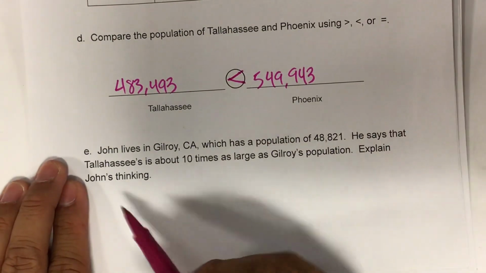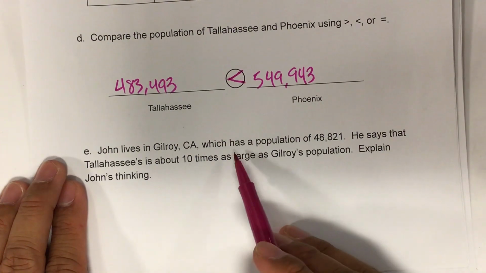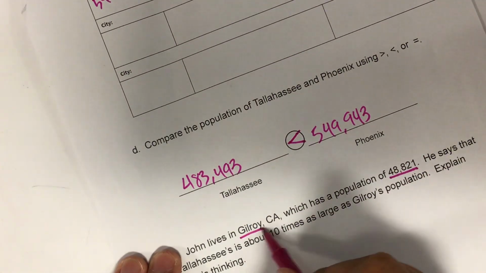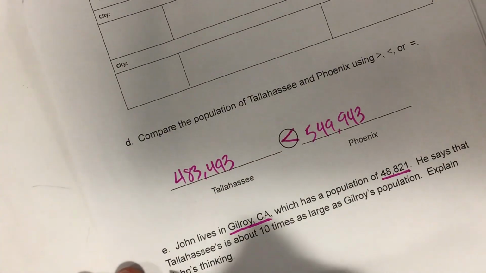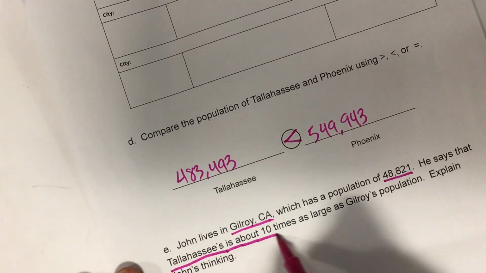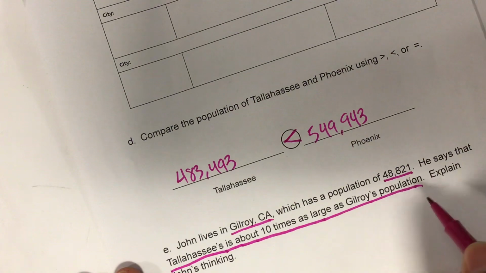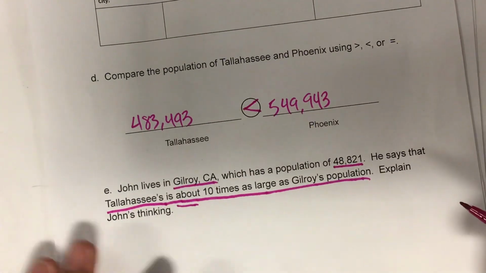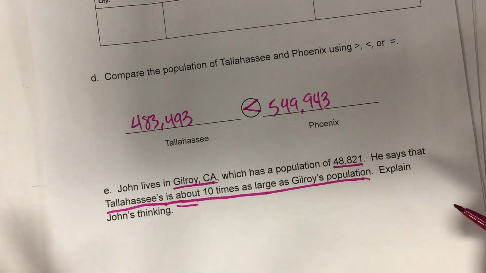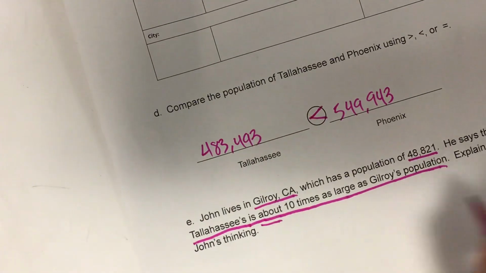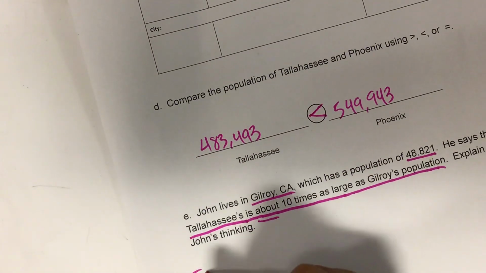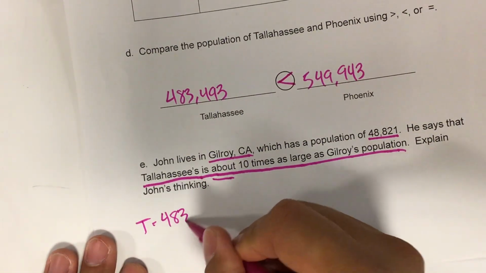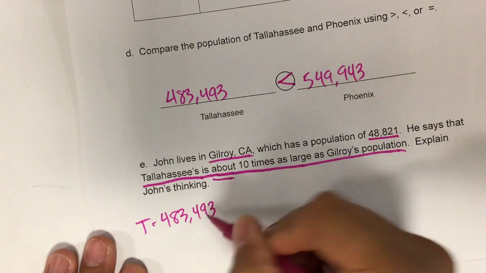For E, it says John lives in Gilroy, California, which has a population of 48,821. He says that Tallahassee is about 10 times as large as the city of Gilroy. So it says about, so it can be close. It doesn't need to be exact. So we know Tallahassee, from our data up here, is 483,493.